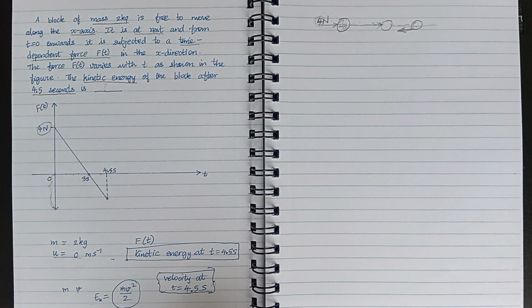So it doesn't look very complicated, right? Just a mass and a force acting on it, and we are asked to find the kinetic energy at a specific time. There is no gravity involved, no projectile motion involved, no collisions, nothing. So let us discuss how we are going to approach this problem, how we are going to find this kinetic energy.